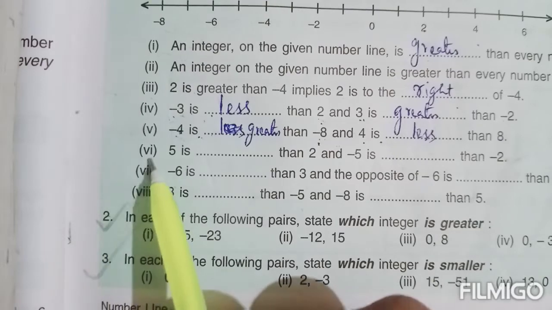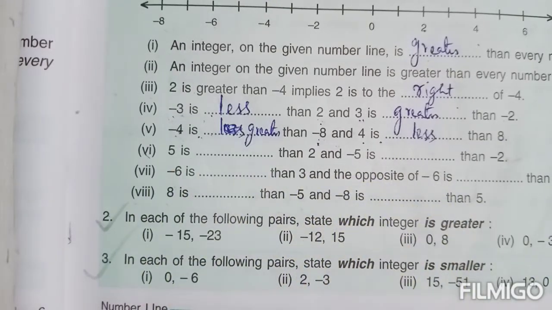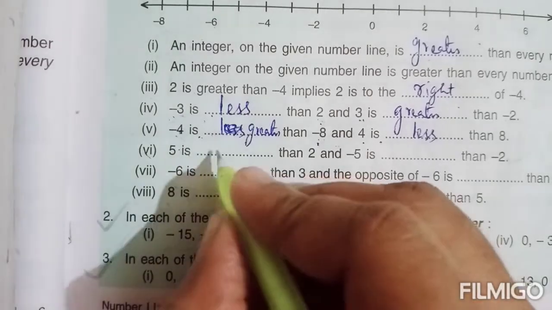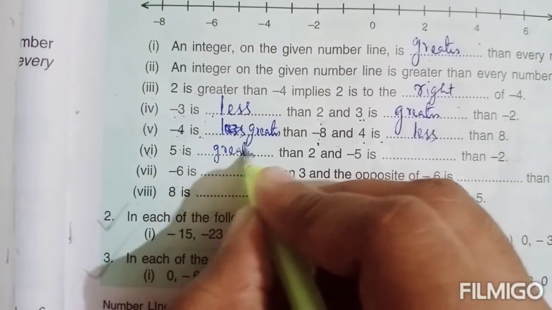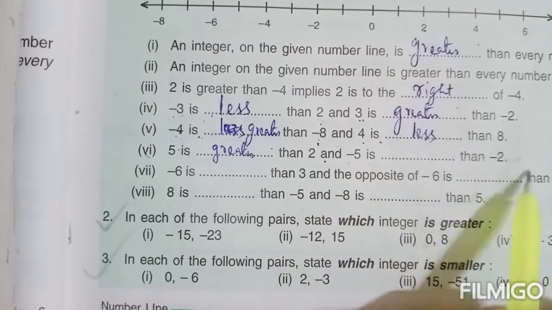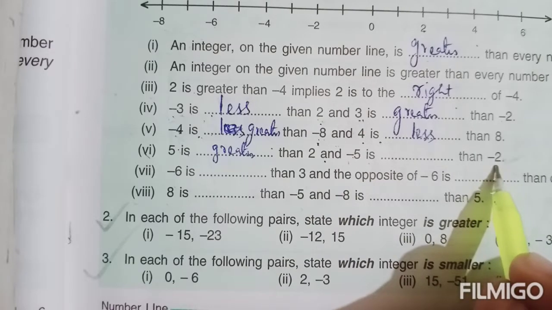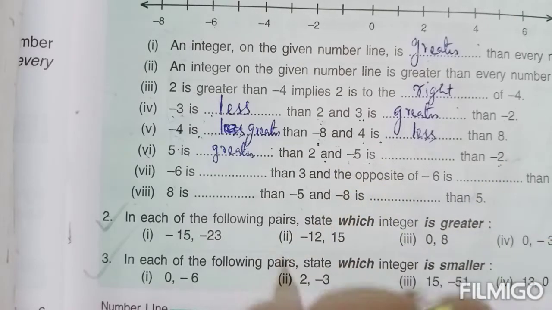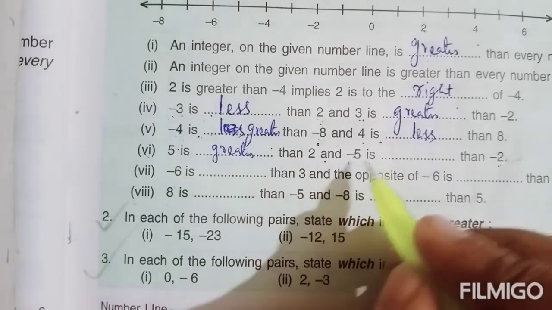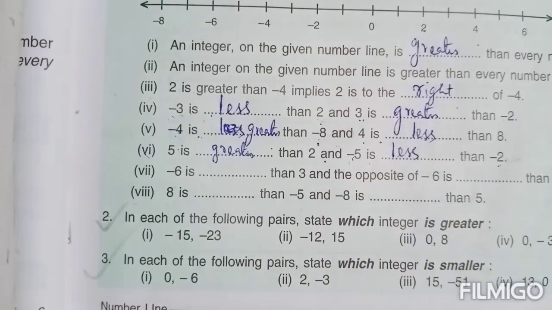Now sixth one, 5 is dash than 2 and minus 5 is dash than minus 2. We know that 5 is greater than 2. And in the case of negative 5 and negative 2, which one will be greater? Negative 2 will be greater. The greater the number, the lesser will be its negative. So minus 5 is less than minus 2.